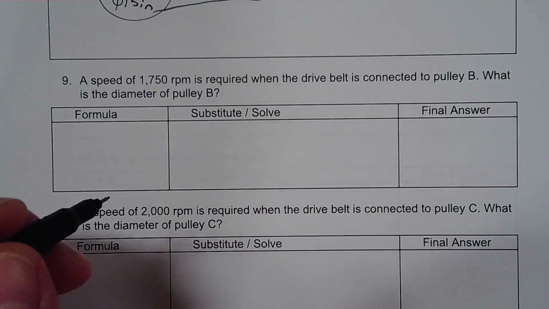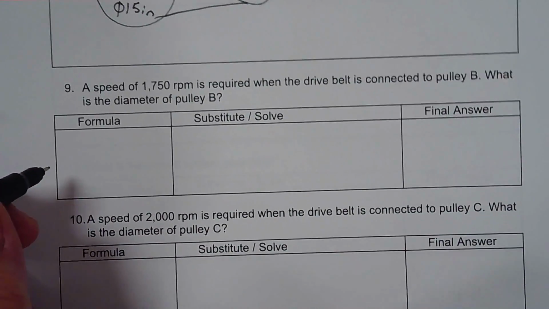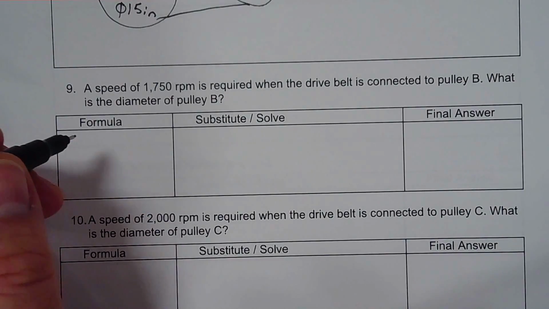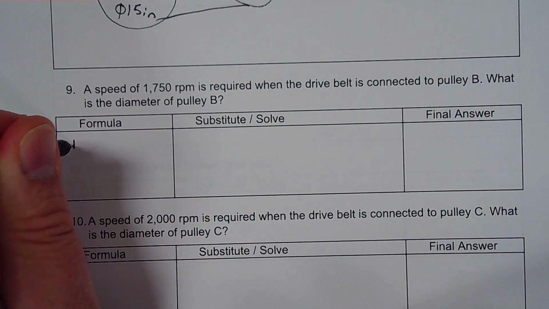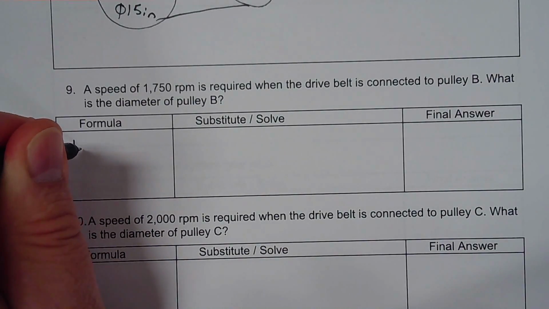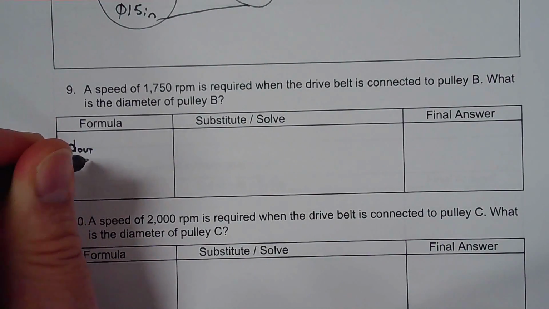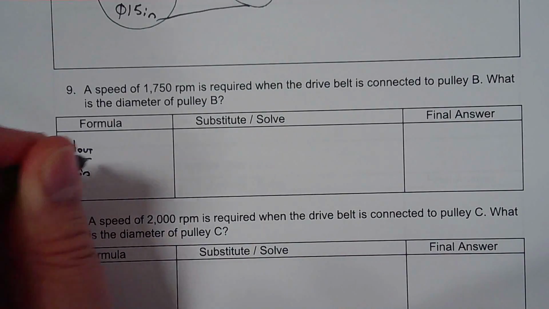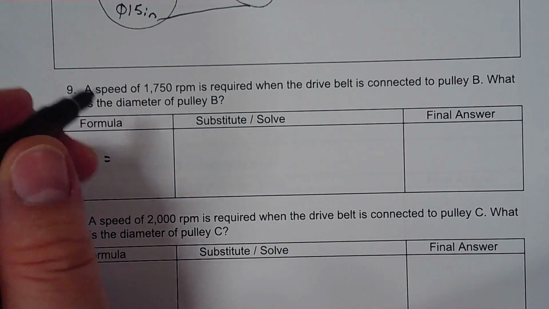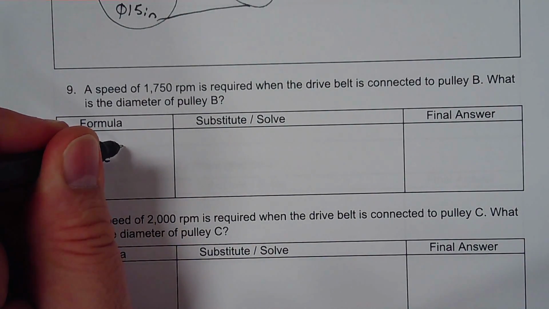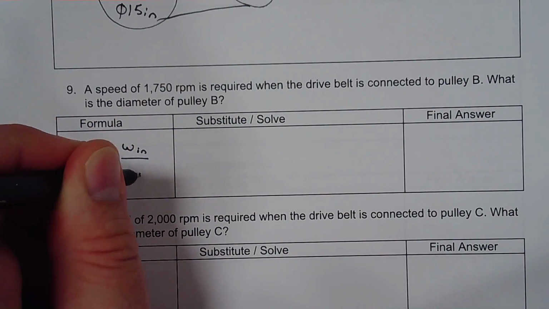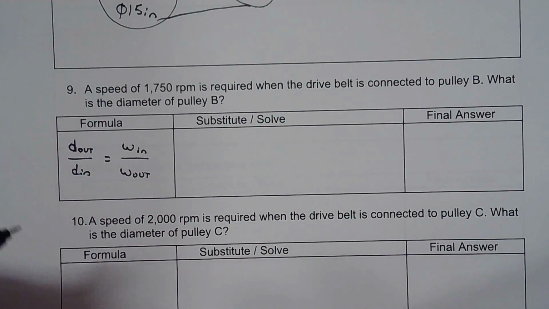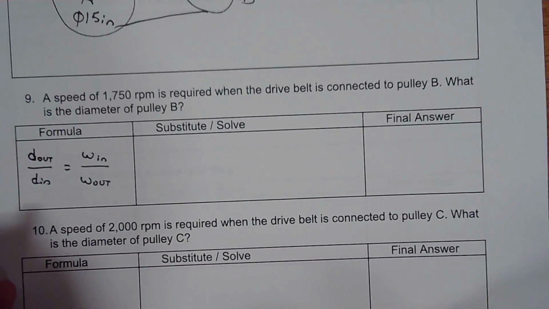All right. So we're talking about diameter and we're talking about angular velocity. So we can pull from our notes those two items and we know they are equal. D out, diameter out, divided by diameter in, and I'm just pulling this from my engineering notebook. We said all these were equal, okay? So angular velocity in over angular velocity out. Remember, angular velocity is the one that's reversed. All right, now we just have to substitute and solve, okay?